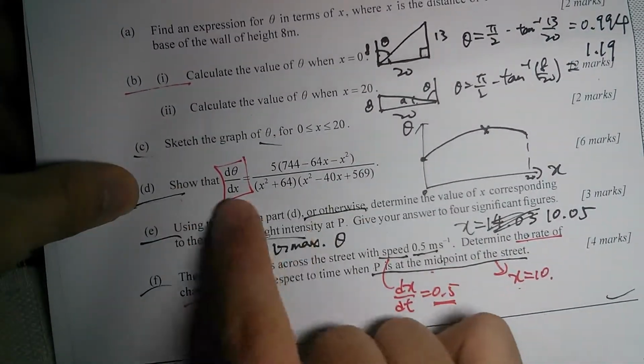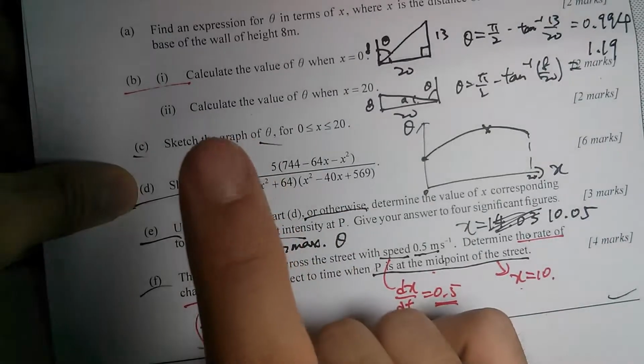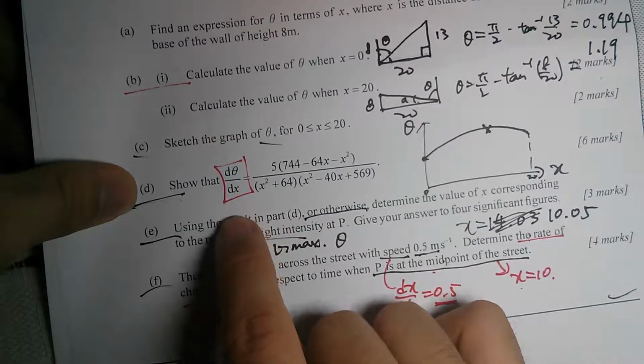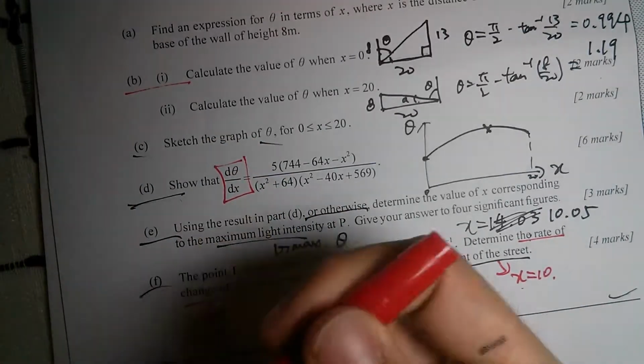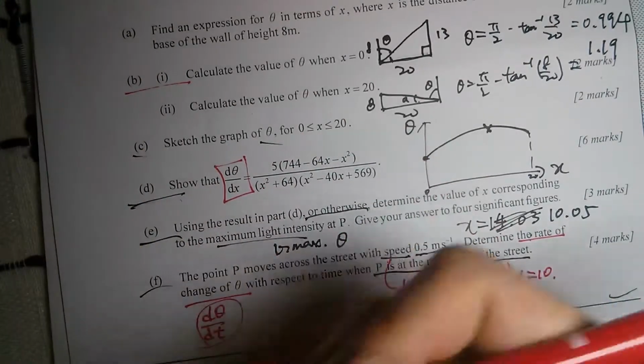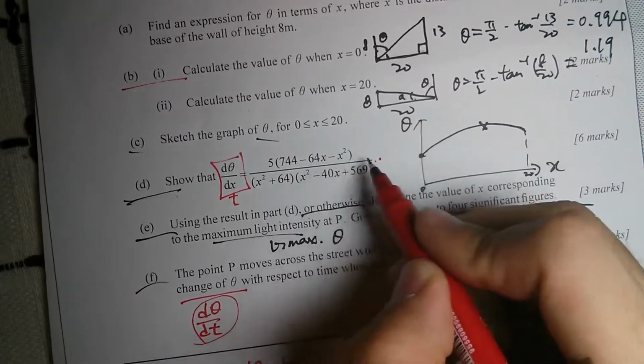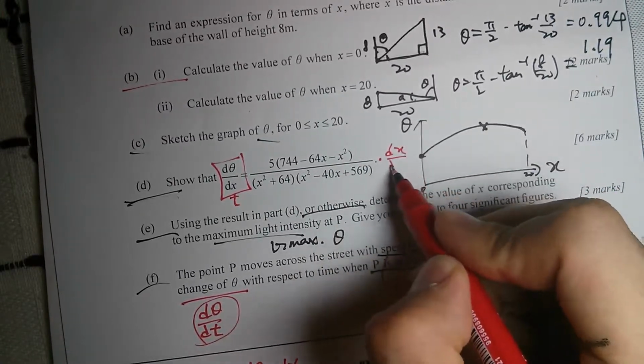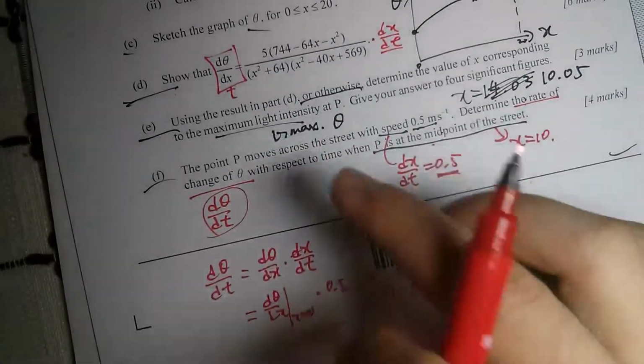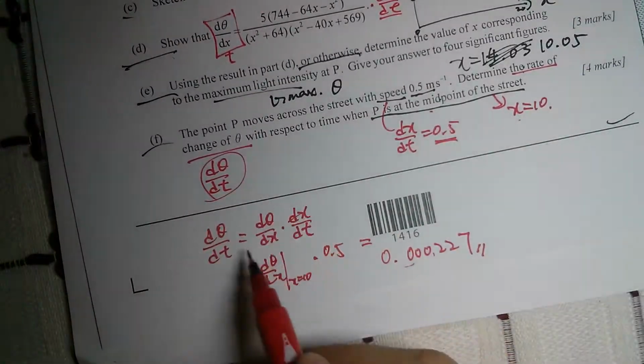What you do next is you differentiate it. Usually, in this part, you already differentiate it with respect to t. If you do with respect to t, then you need to do chain rule again and then multiply by dx/dt. But anyway, we actually do the same at the end.